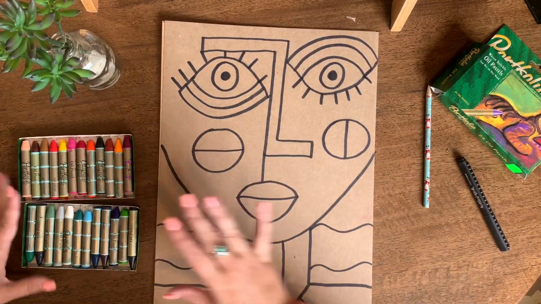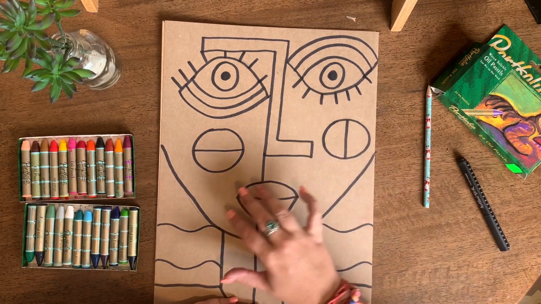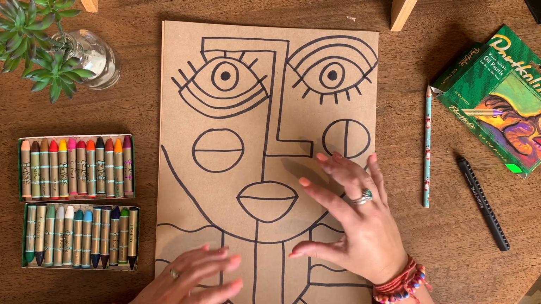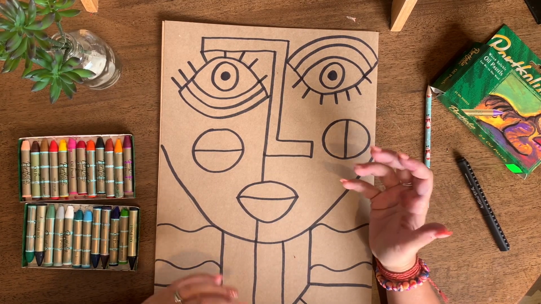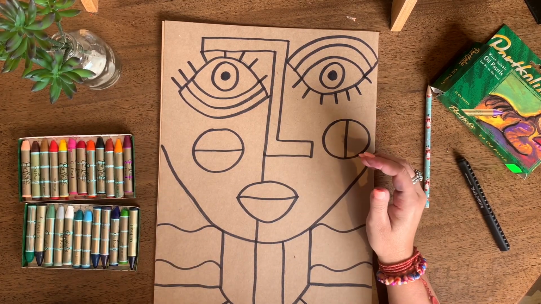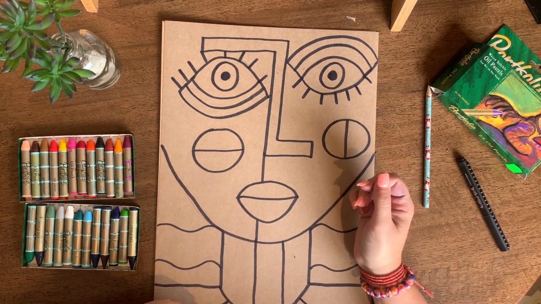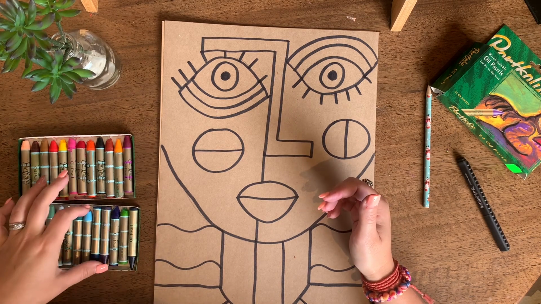So now what we're going to do is colour each of the sections. Now, we don't have to just stick with one colour or just with a flat colour. Today, have a go with pattern and maybe even with blending colours. I'll show you what I mean.